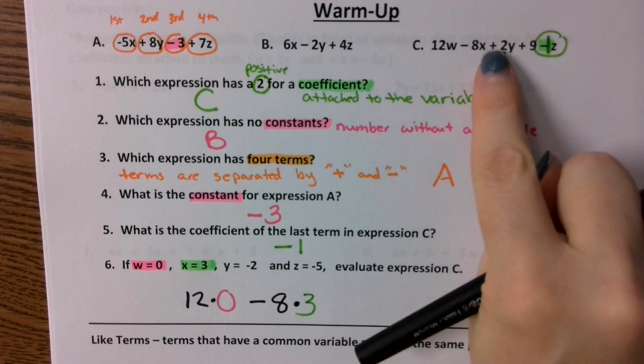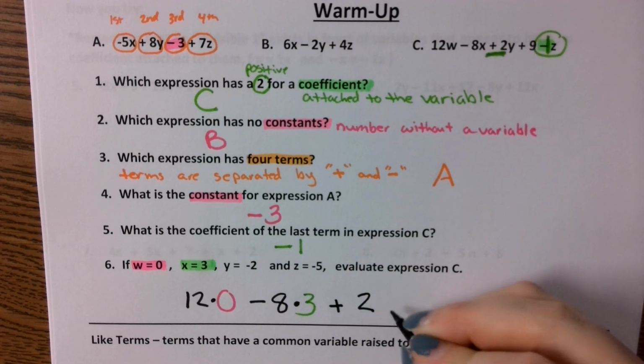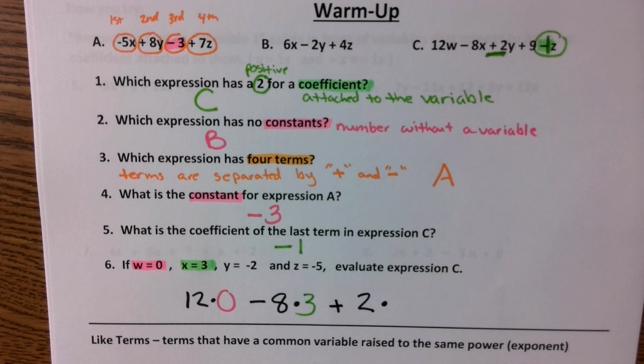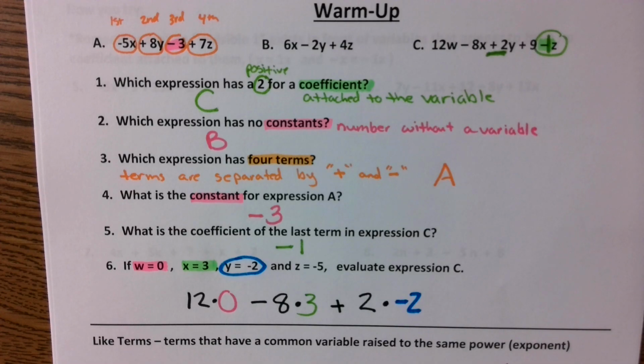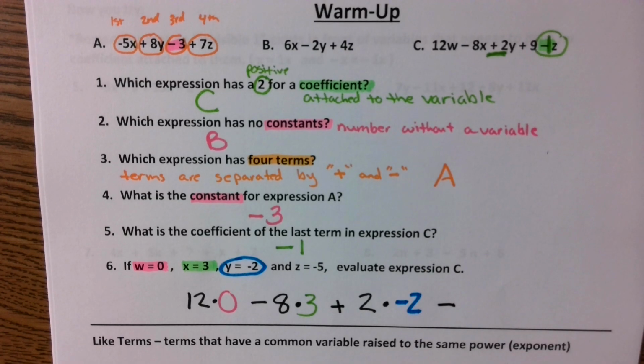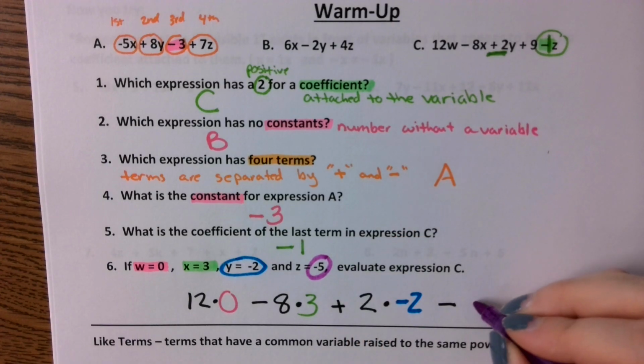Instead of me saying plus 2y, it's going to be plus 2 times -2, because our y is a -2. Okay, and instead of saying minus z, I'm going to say minus what? -5. Minus -5.